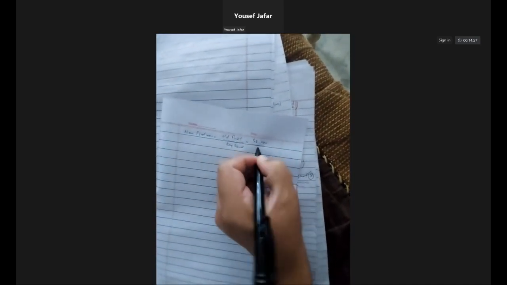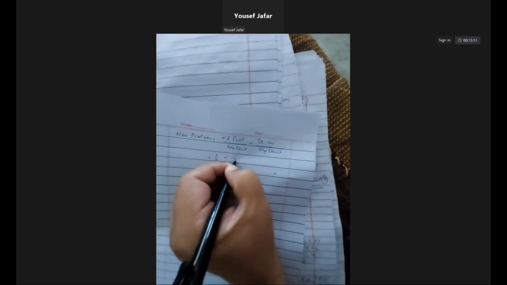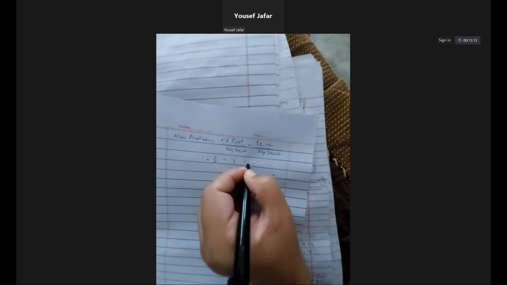S2 row divided by key element. Now the S2 row over here is 1 over 2, 0, 1 over 2, 0, minus 1 over 2, 1 and 1.5, and it will be divided by 1 by 2. So we will get here 1, 0, minus 1, 2 and 3, I guess.